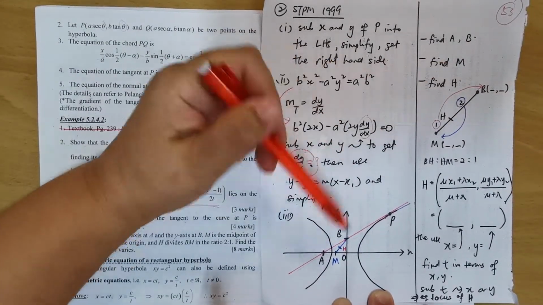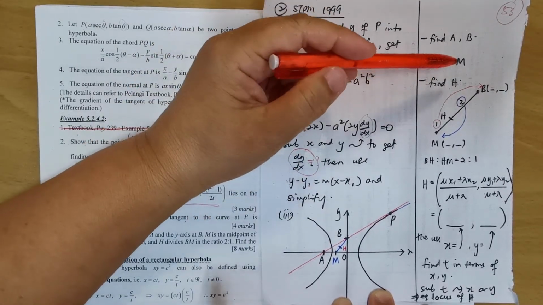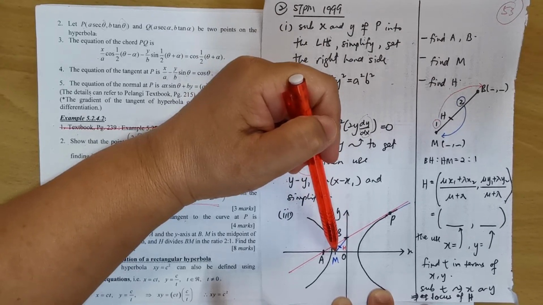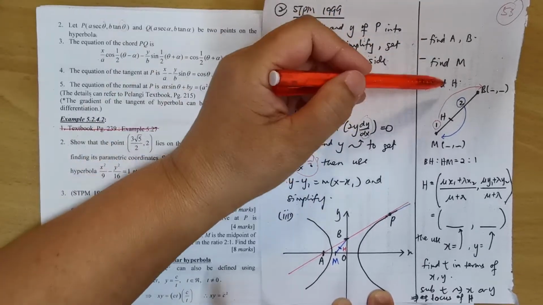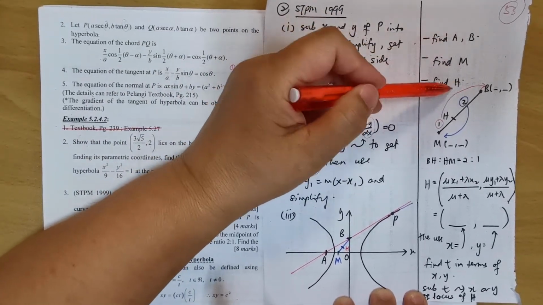So can you find M, the midpoint? Use the midpoint formula, right? Okay, and you need to calculate X only. Y is definitely 0, because it is on the x-axis. Y is definitely 0. You just need to calculate the X. Okay, then now you find H. Because you need all this A, B, and M, then only can find H.